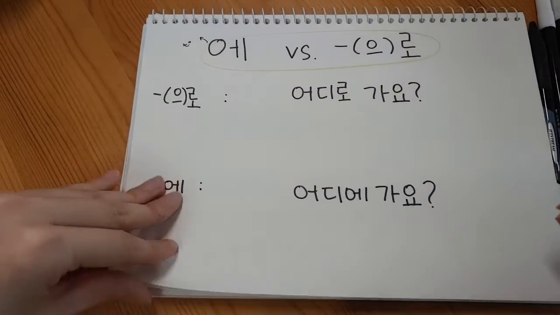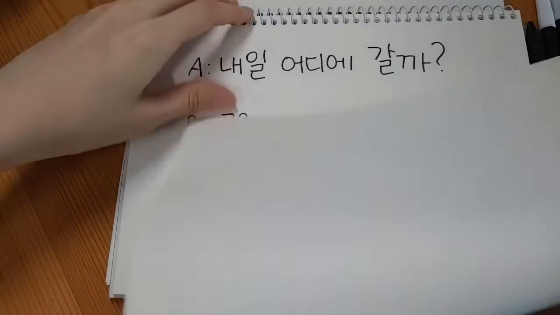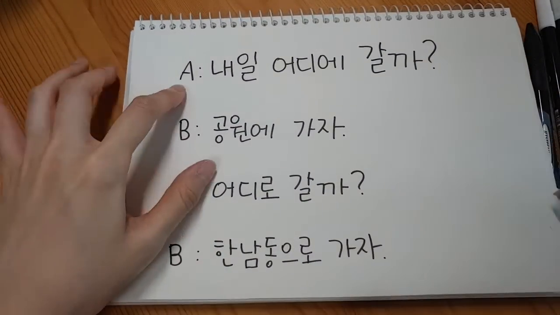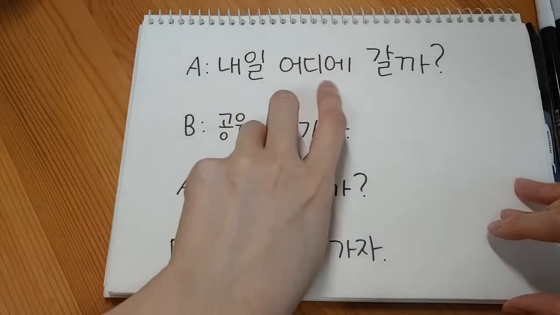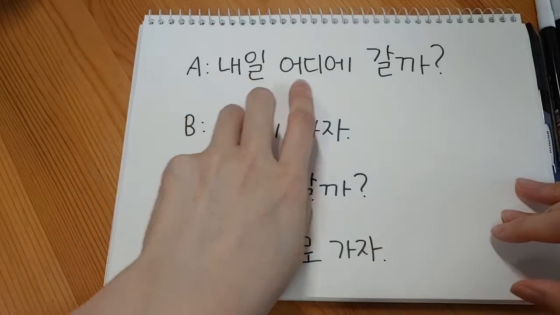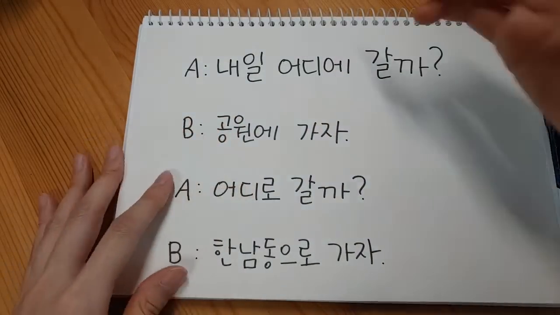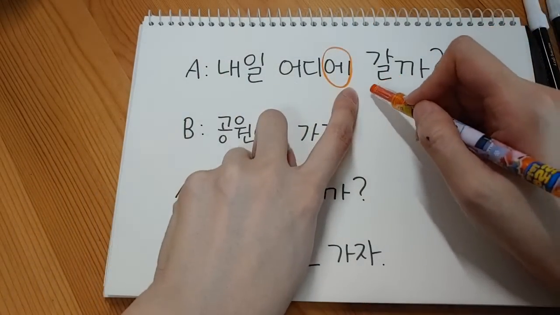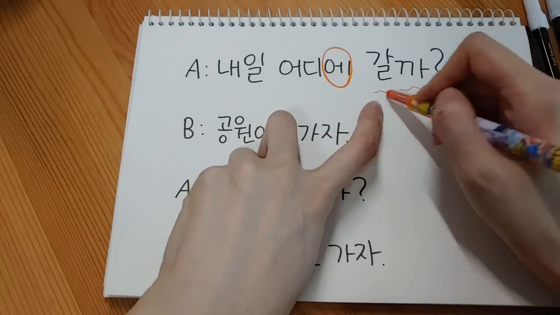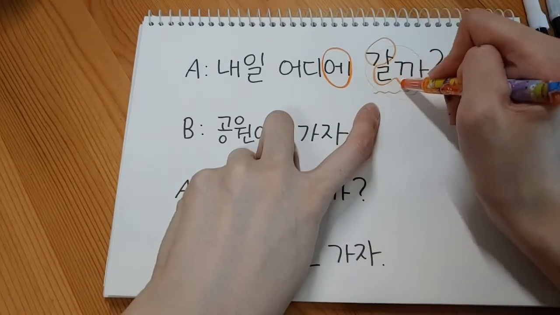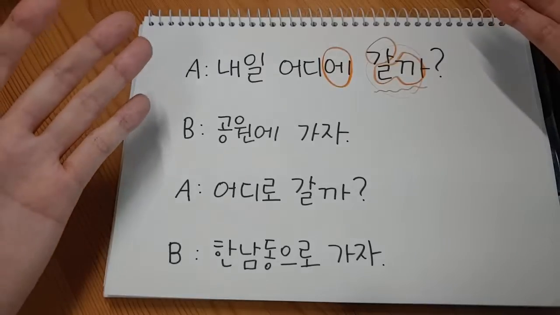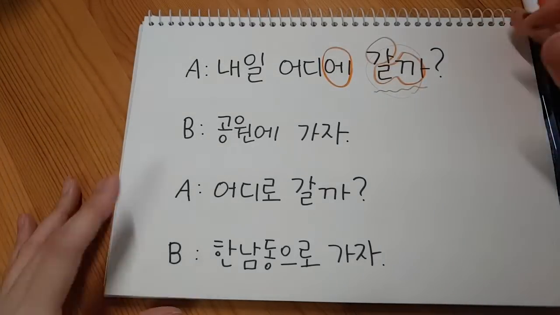So in case you're still confused, I brought a small dialogue to help you understand better. A asks, 내일 어디에 갈까? Tomorrow 어디에 갈까? Shall we go, right? 가 and ㄹ까. Shall we go? So this is asking, where shall we go tomorrow? Like, which place shall we go tomorrow?